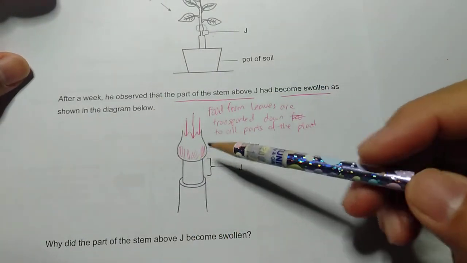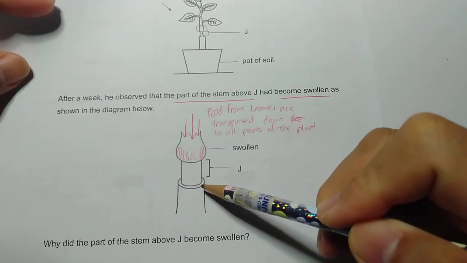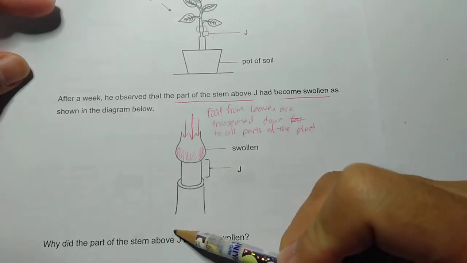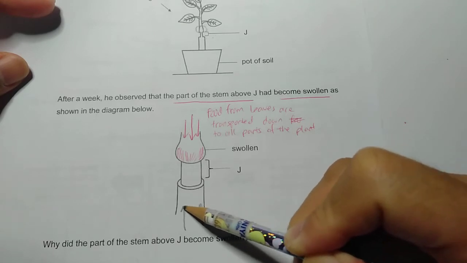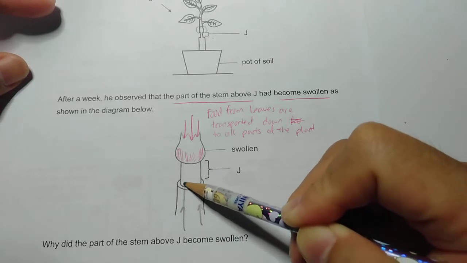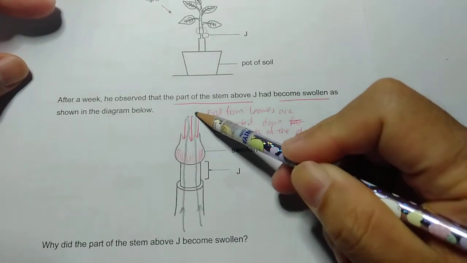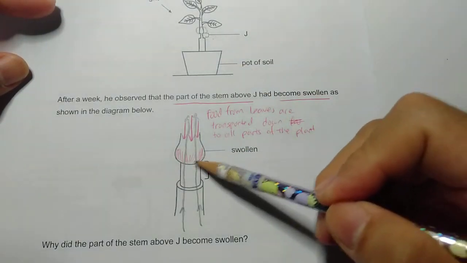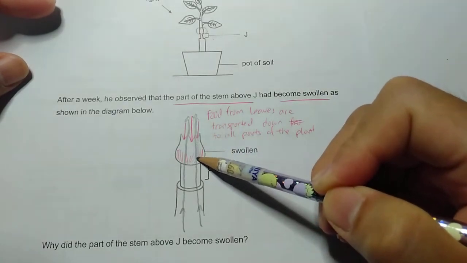Why did it become swollen? Well, the bottom part wasn't swollen, right? What does it mean if the bottom part is not swollen? What is absorbed through the bottom part? Yes, you're right. Water. If it's not swollen, it means the water could continue to pass through smoothly because the water carrying tubes were not cut. But at the top part, the food carrying tubes must have been cut. That's why the food was transferred down here.